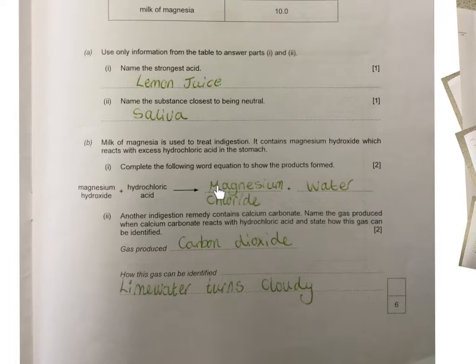Then you've got hydrochloric acid. What type of salt do they make? Chlorides. If in doubt, write water. This one is definitely water because you've got hydroxide.